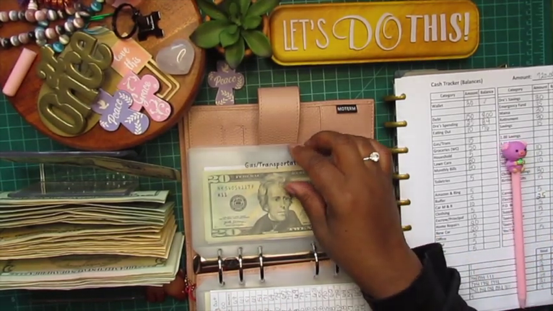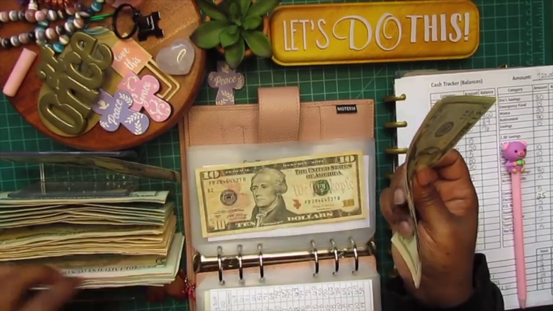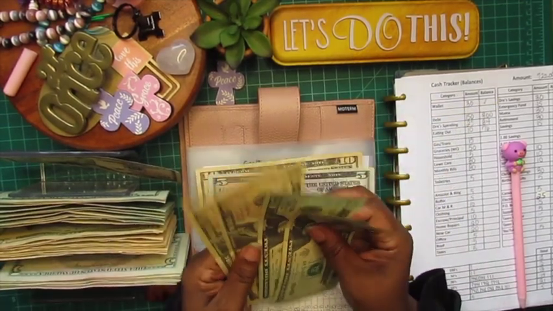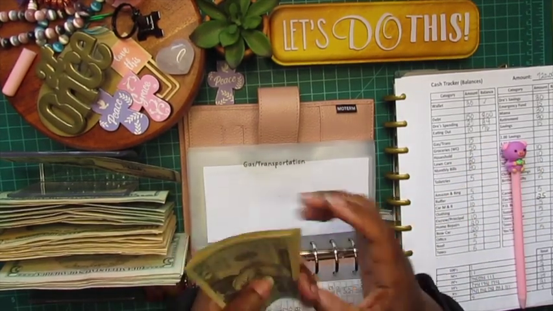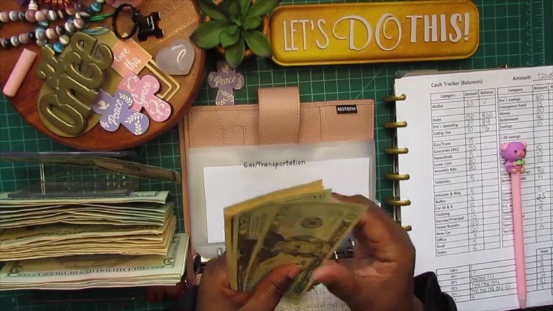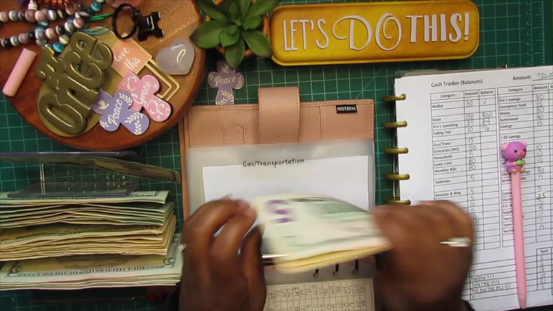Gas and transportation will be getting $15. I did get gas this morning, so I don't have to stop and get it next weekend when I go to my part-time job. So we have 20, 40, 50, 60, 70, $75.